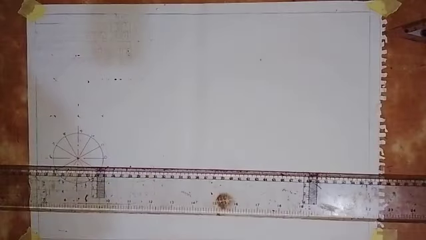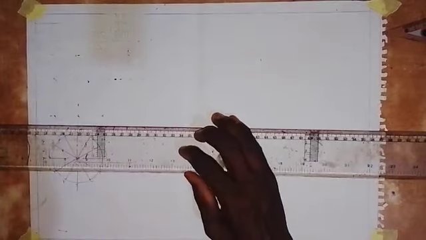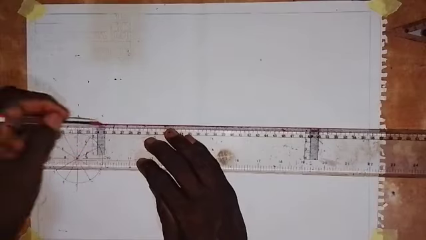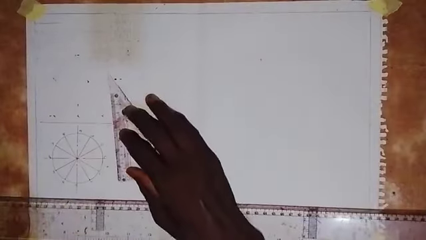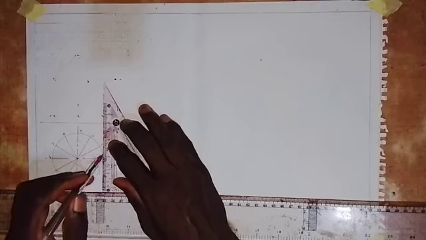The next thing we are going to do is draw the elevation that we are given. So we come up a bit and draw a horizontal line like this. Then we draw a vertical line from point 0 to touch the horizontal line.